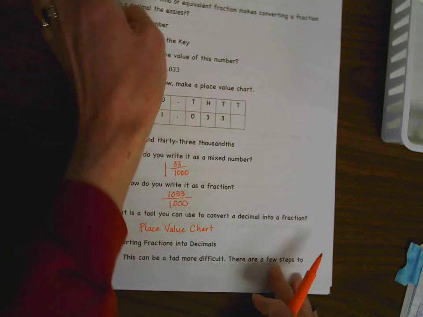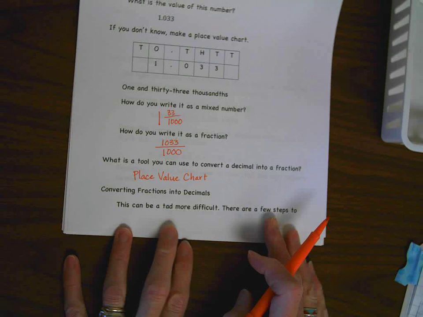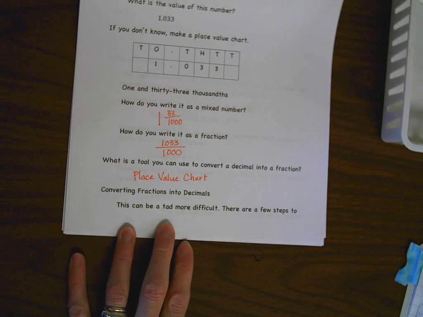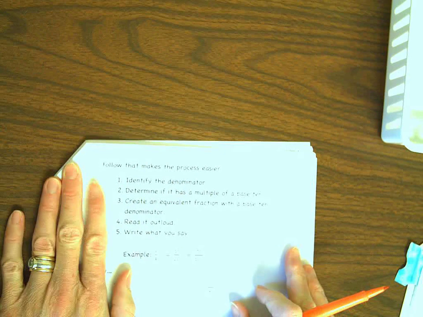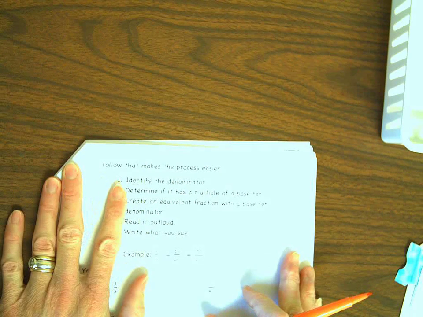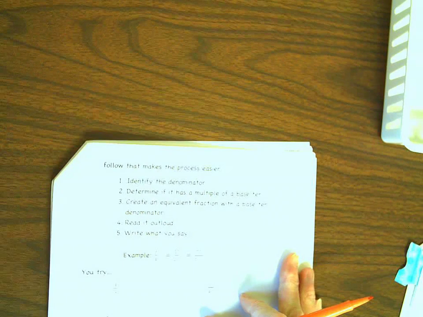The next thing I need you to do is convert fractions to decimals. Now we're going to work backwards. This can be a tad more difficult, and there are a few steps we need to remember. Going to the next page, there are a few steps we need to follow that make the process easier, because we're mathematicians and we're always looking for ways that make things easier.